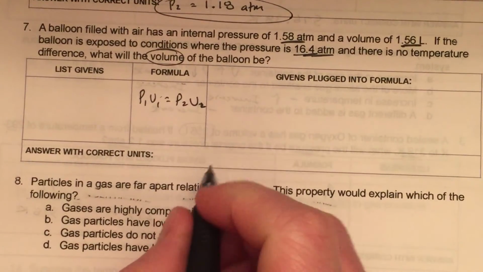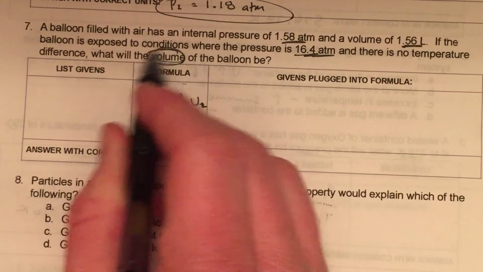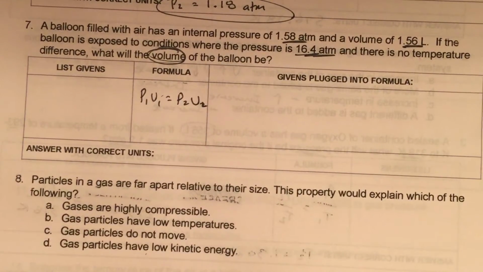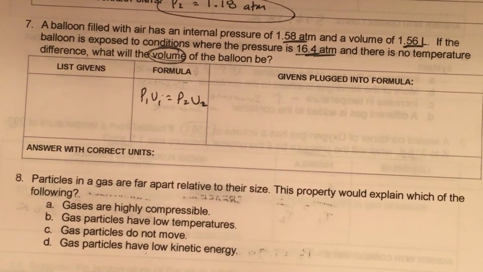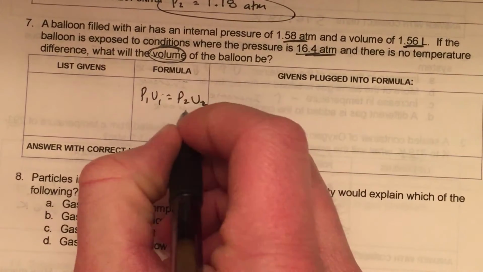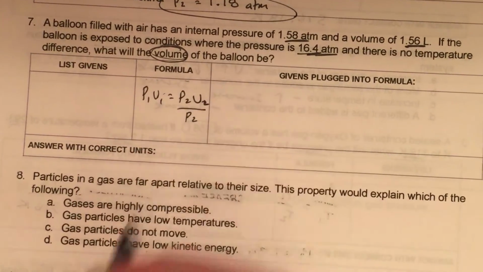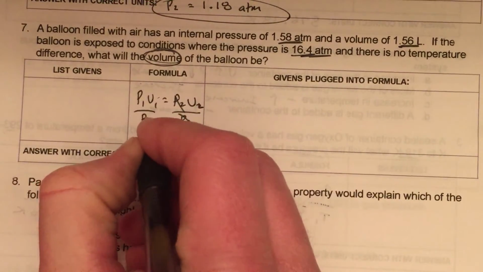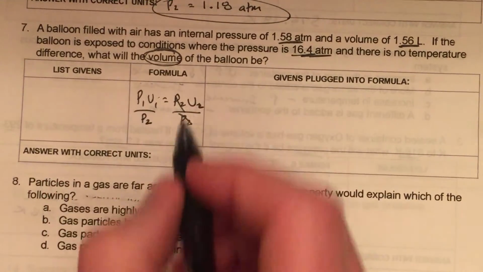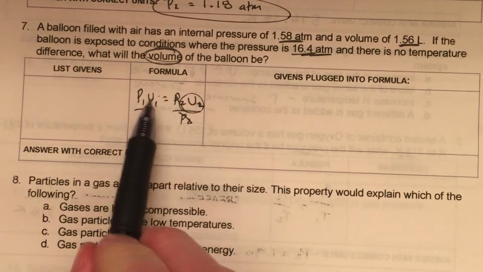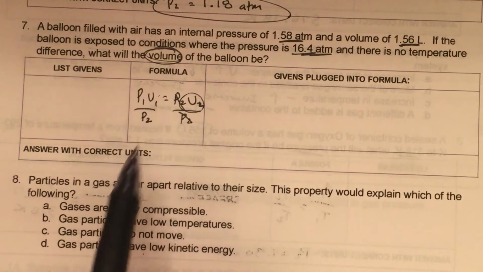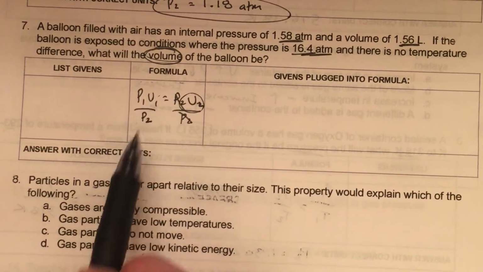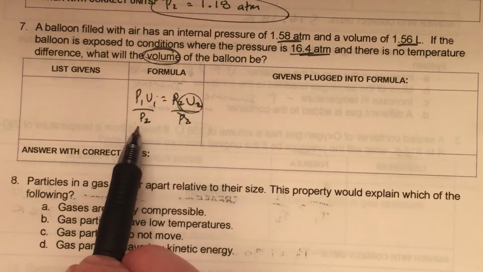So what will the volume of the balloon be? I'm solving for V2. What I want to do is divide by P2 in my original formula to get rid of it and take it to the other side. In order to solve for volume 2, I just take my pressure 1 multiplied by my volume 1 and then divide by my final pressure.